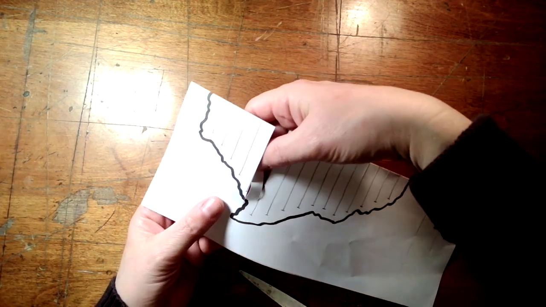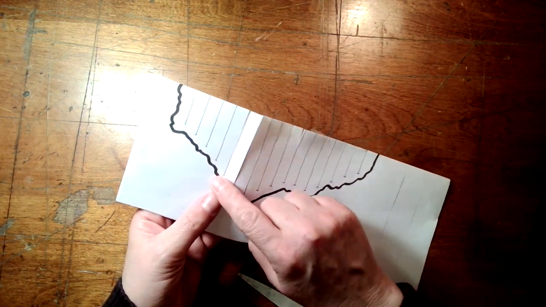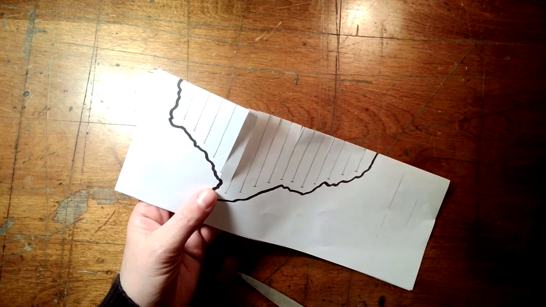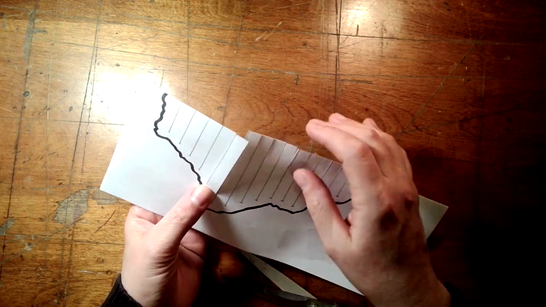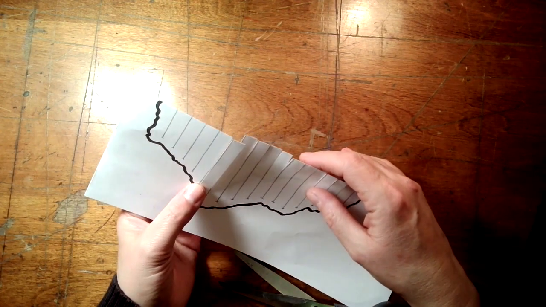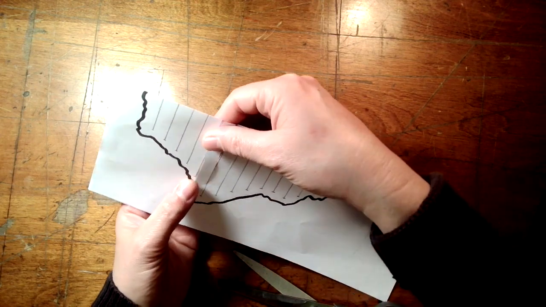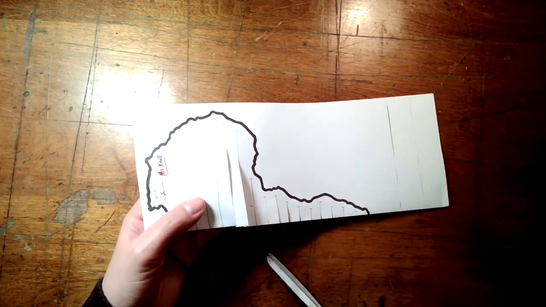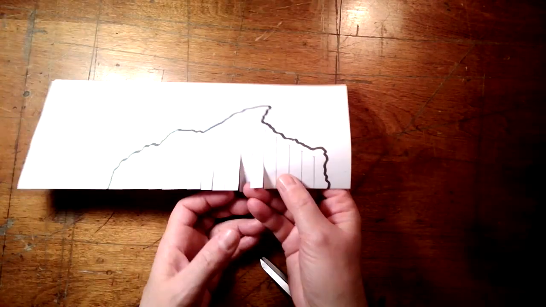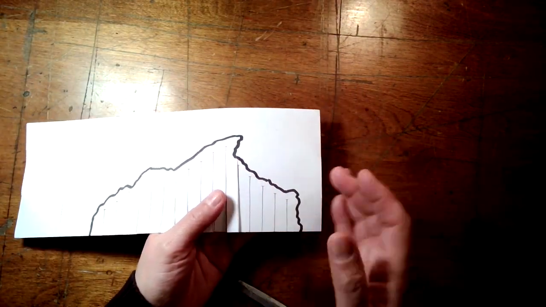Flip it over. Woo! I already made a mistake. I'm going to have to tape this. Yep, I'm going to have to tape this. I don't think I want to start this over. So boys and girls, on this side, I think we should switch it and cut always on the shorter side.